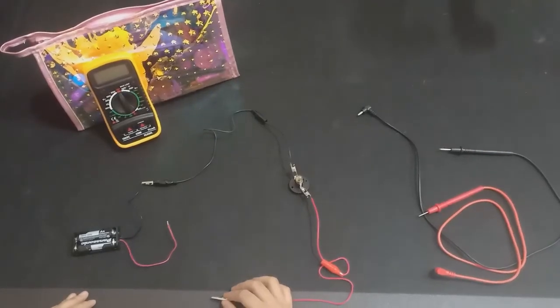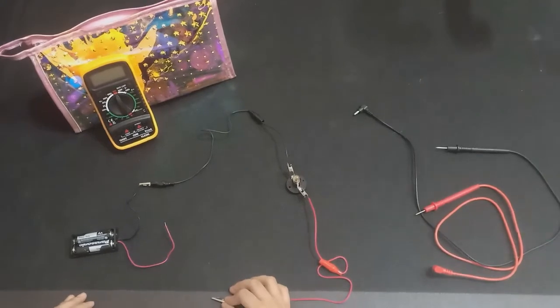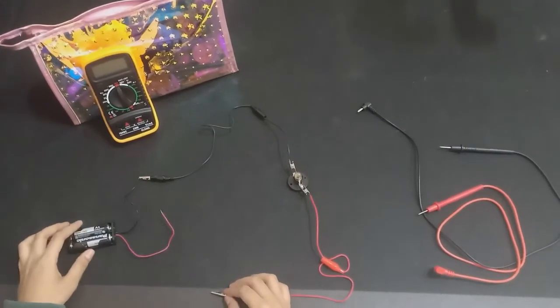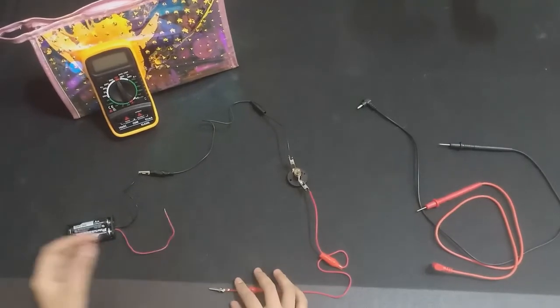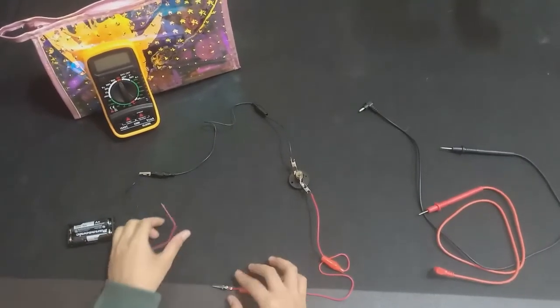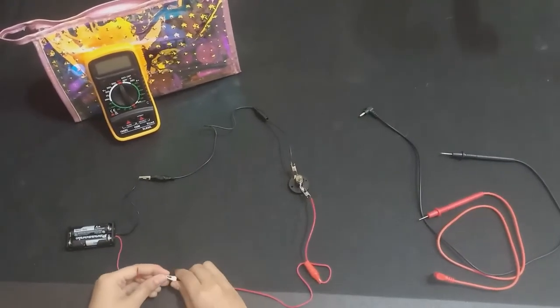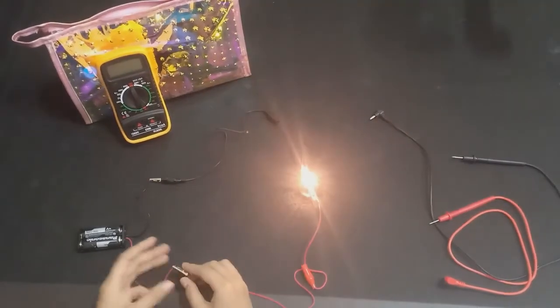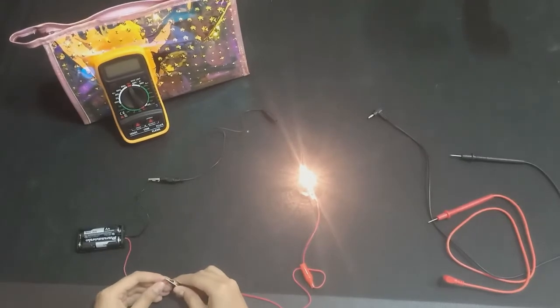Today I will be showing you how to measure DC current using a multimeter. Here we have two double A batteries and a bulb. Make sure your double A batteries and your bulb are working properly. Okay, it works perfectly.